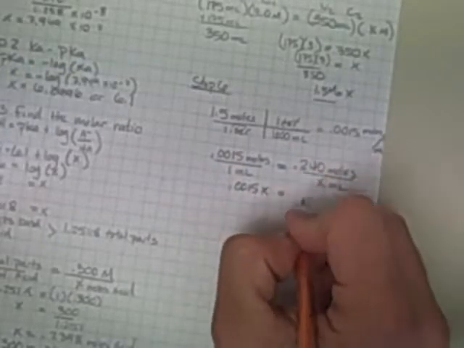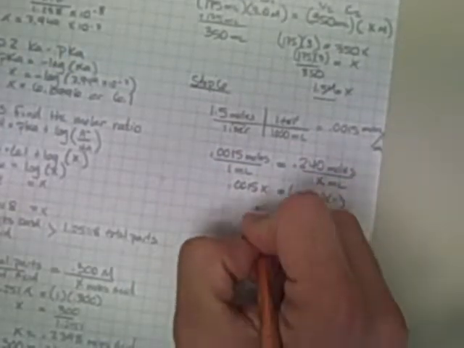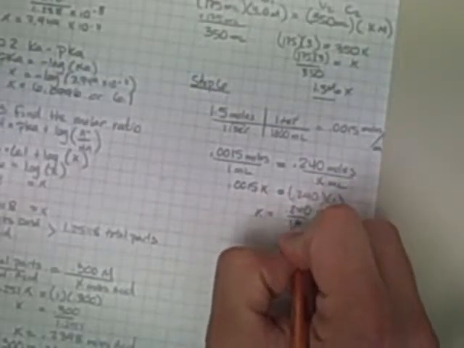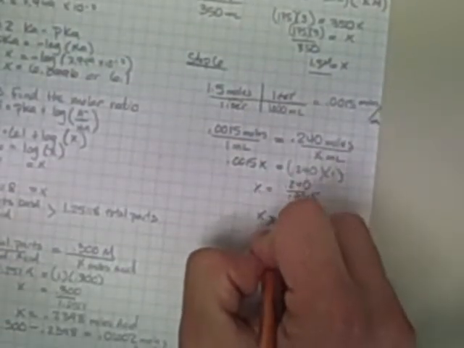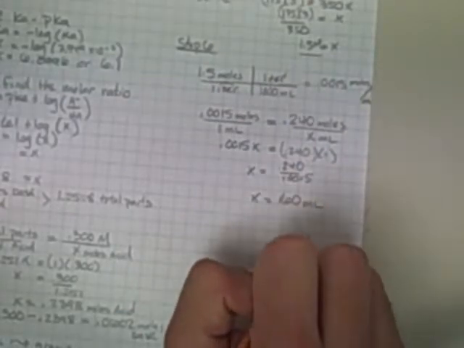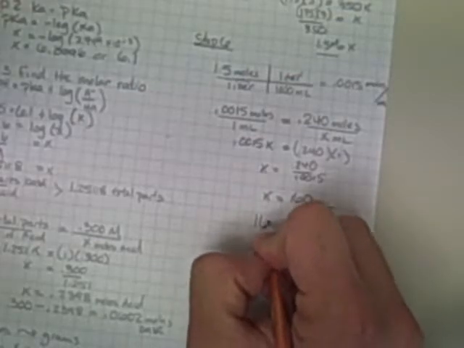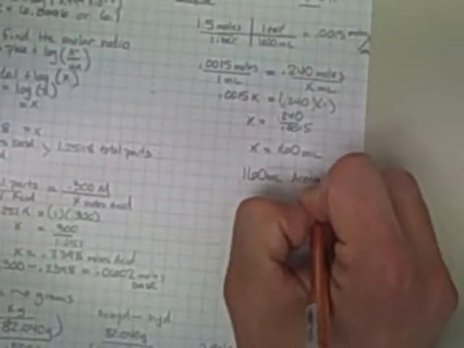0.0015 X is equal to 0.240 times 1. X is equal to 0.240 over 0.0015. Or X is equal to 160 milliliters. So that's it. 160 milliliters of acetic acid.